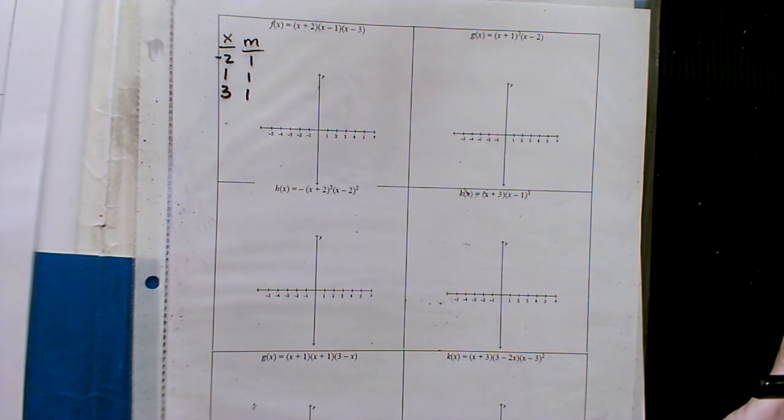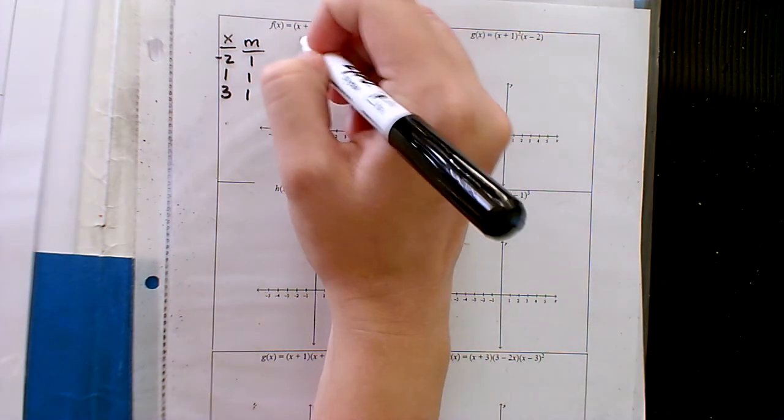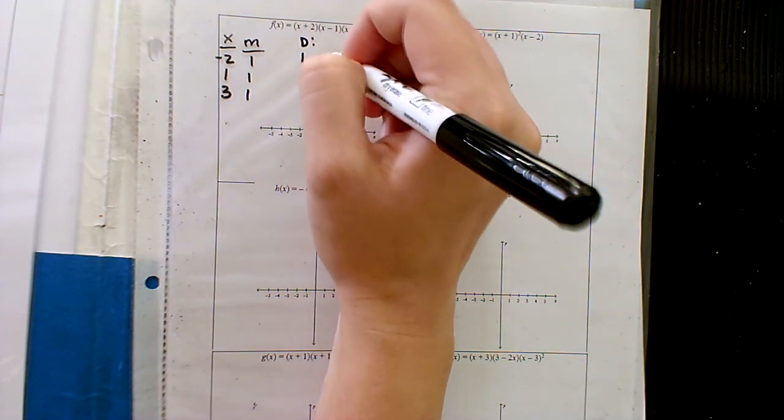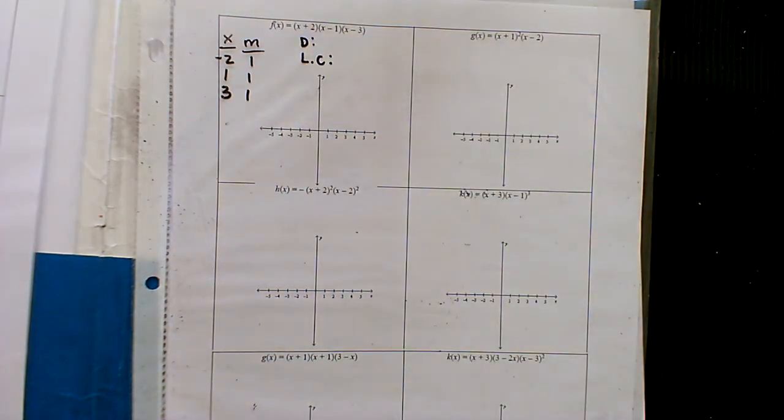Now what might be a little bit different for this case is trying to figure out what the degree and the leading coefficient would be. Now we got to think about if we were to actually multiply all these factors together, get it in standard form, what would that highest power be, and also what would the number out front be for that term?